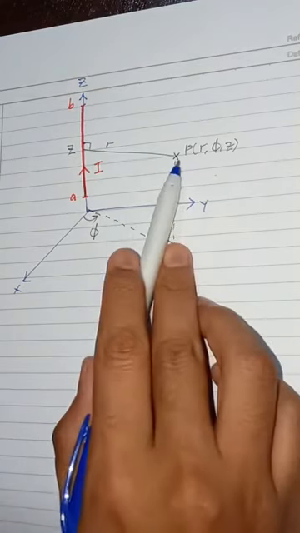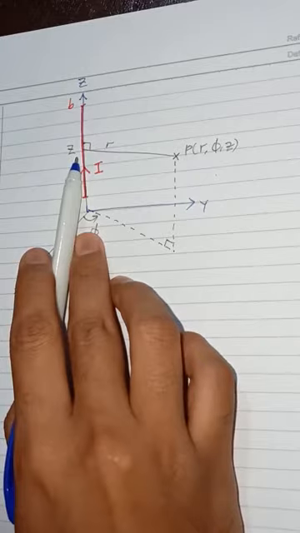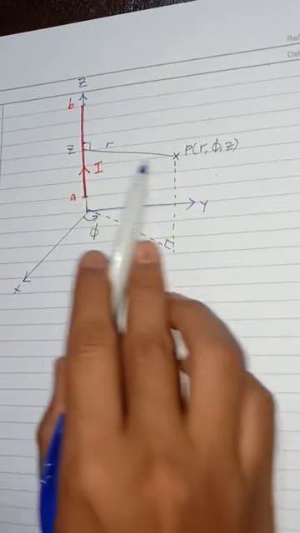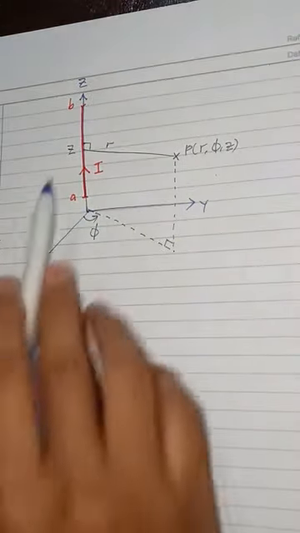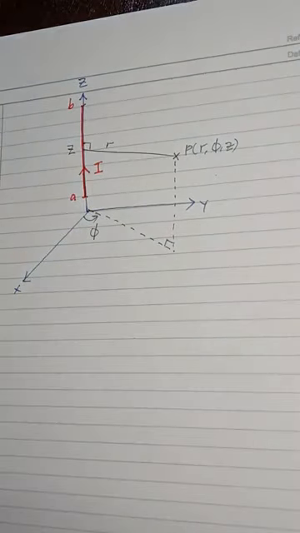Alright, so the R is measured from the line current to the point of interest, perpendicular or normal, and this is your Z, the height of the point of interest.